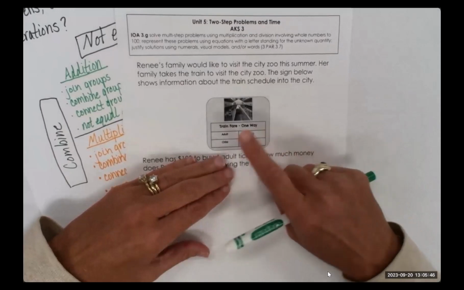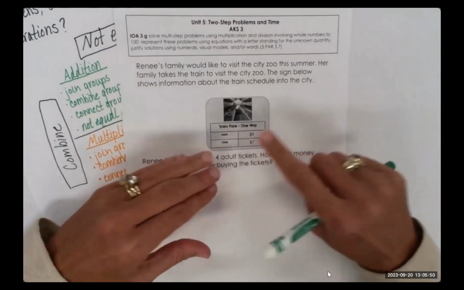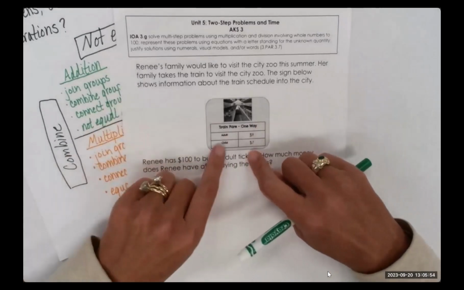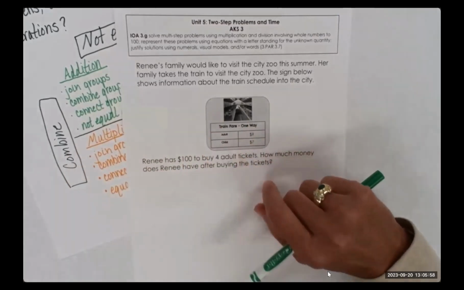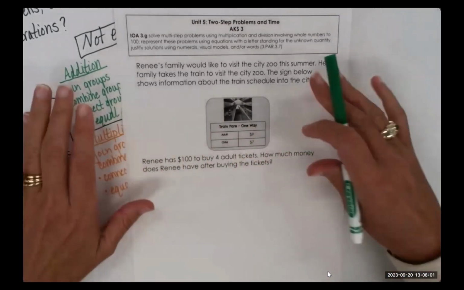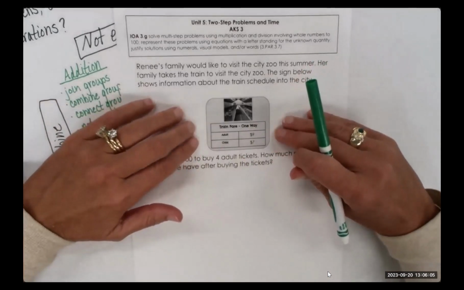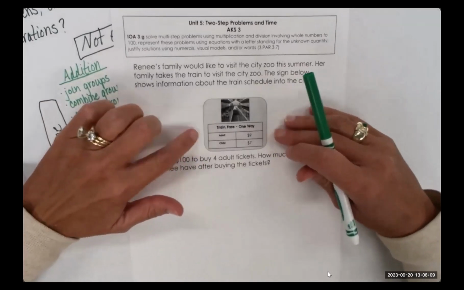So walk through with your students the title, what is listed, what information is in the chart itself. For example, here, this is train fare. An adult ticket is $9. A child is $7. Before really making sure they understand that when tables are presented in problems, they need to really understand the information that's in it.